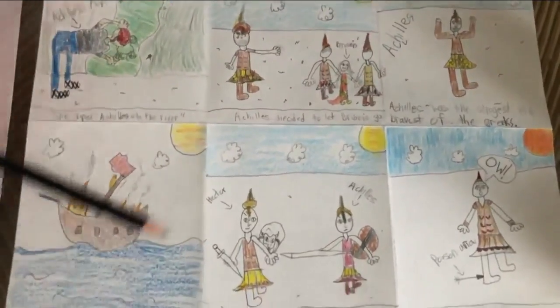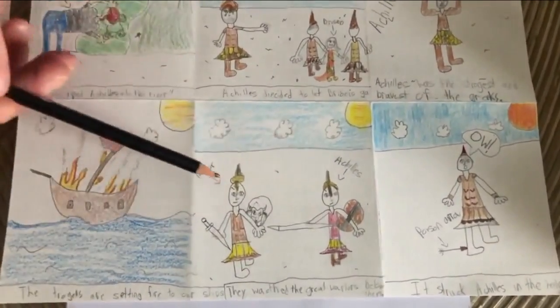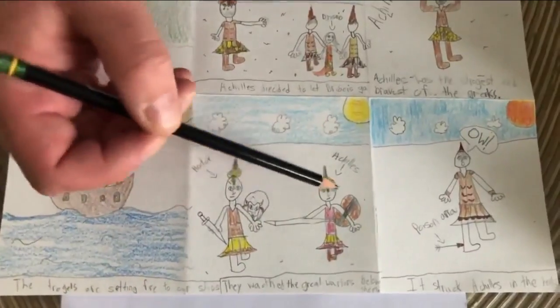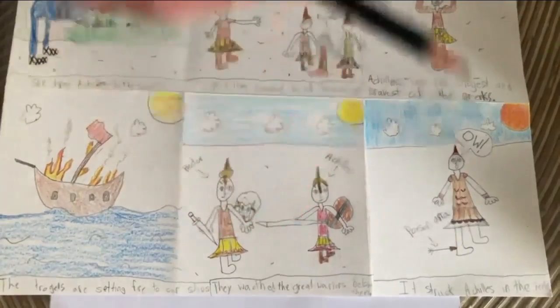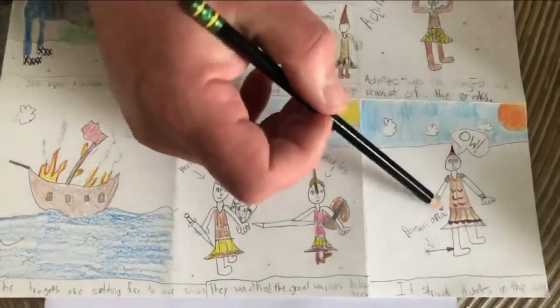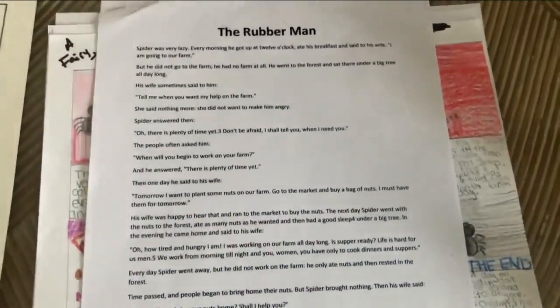Then the Trojans burn the Greek boats, so Achilles enters war. And here's that famous battle between Hector and Achilles, which he wins, but then he gets shot by that poisonous arrow by Paris in his heel, and the rest is history. So here we have images, but we also have the quotes below from the text, and there they are right here. Here's another example. This is the Rubber Man fairy tale.